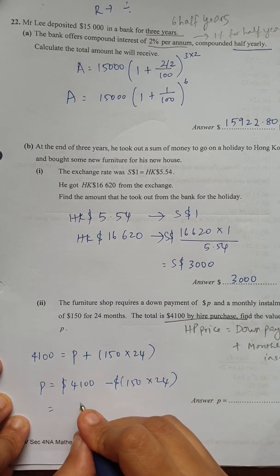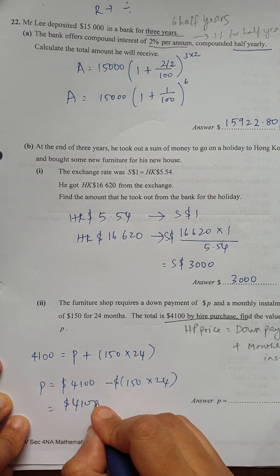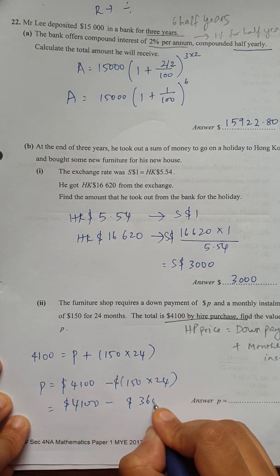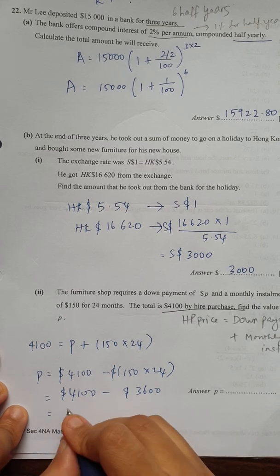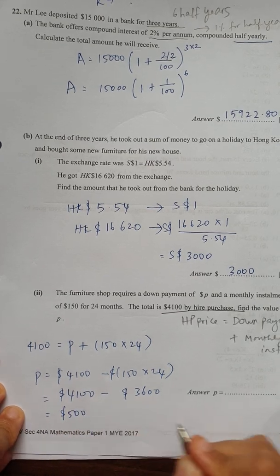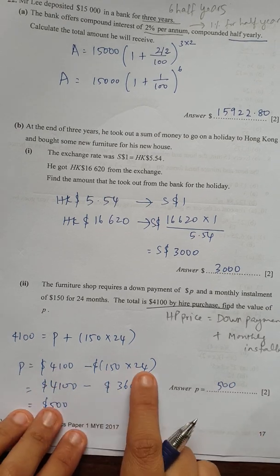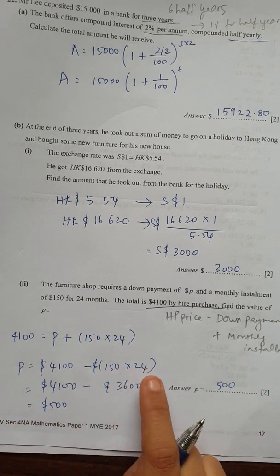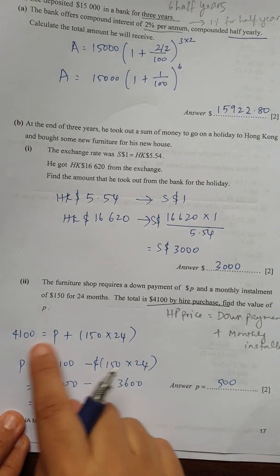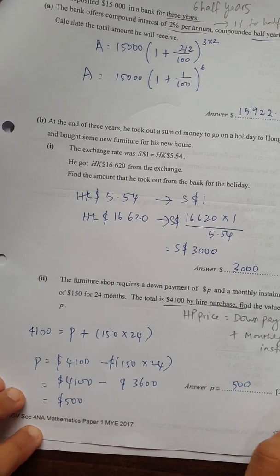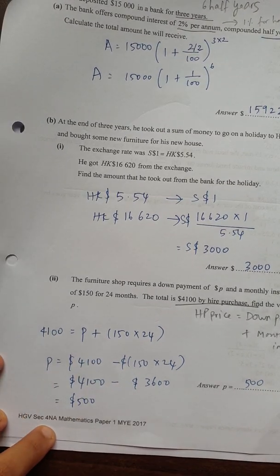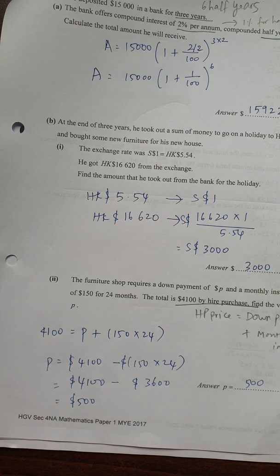Okay, which is 4,100 minus 3,600 of monthly installment, which is going to give you just 500. So the down payment was 500, and then you have the monthly installment. Both will add up to give you the hire purchase price. Okay, so this was the last question in this paper.